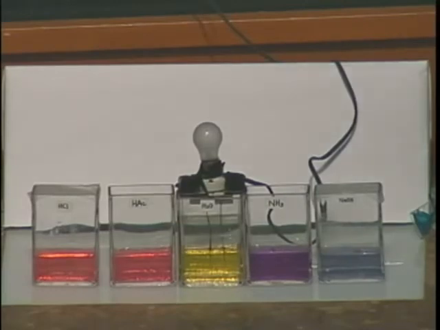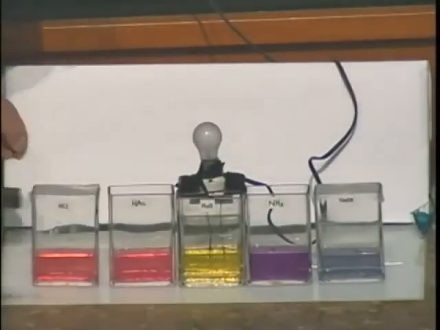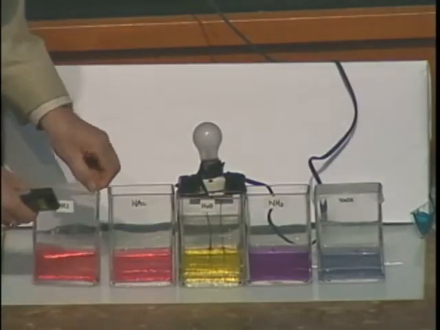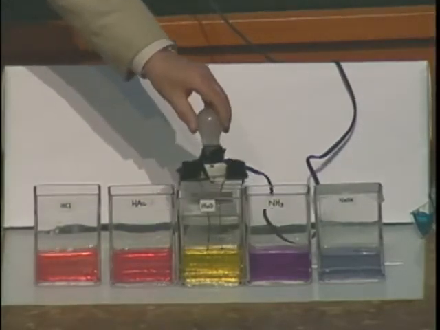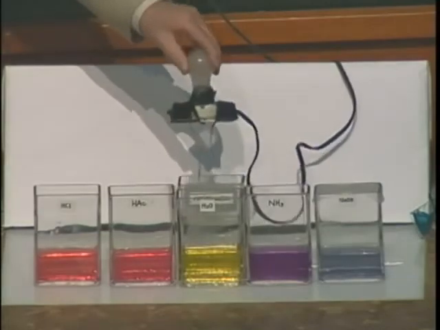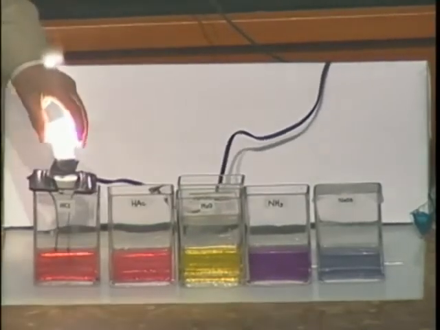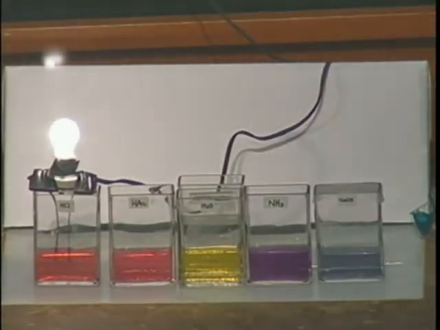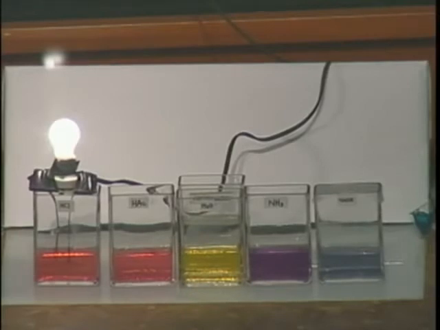So now if I put this in solution number 1, that's the HCl. What do you think the bulb will be doing? Oh, there you go, lights up. Why? Because HCl is completely dissociated in H3O plus and Cl minus. And H3O plus is a high concentration, 0.1 molar, pH 1, and Cl minus is an electrolyte, conducts electricity very well.